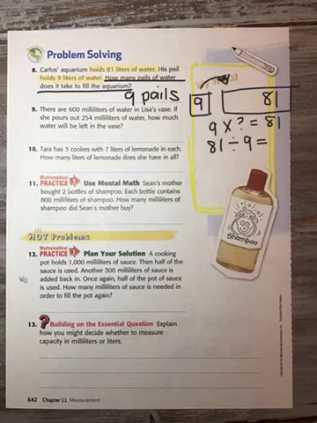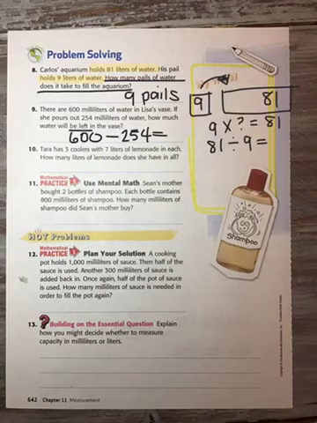Okay, let's do number 9. There are 600 milliliters of water in Lisa's vase. If she pours out 254 milliliters of water, how much water will be left in the vase? Okay, will be left tells me I'm going to subtract. So what's the number that she started with? She started with 600. She pours out 254.